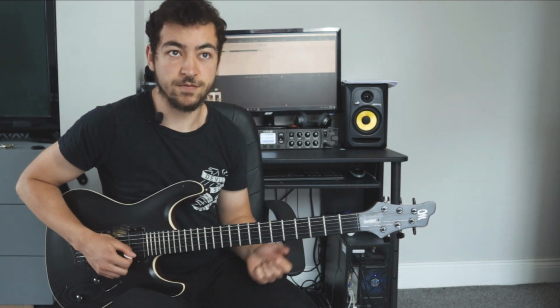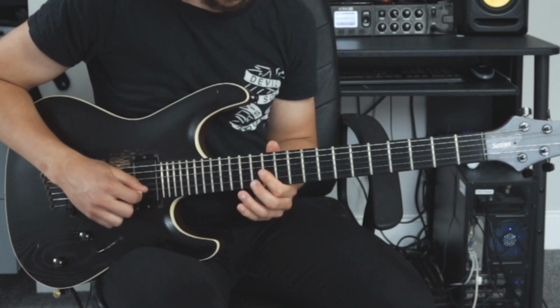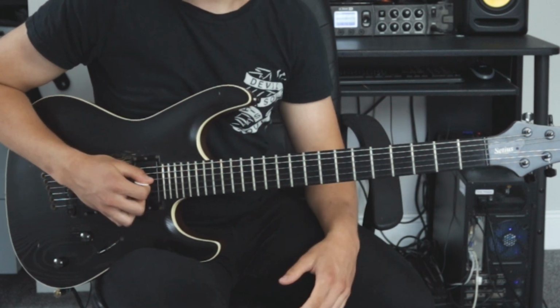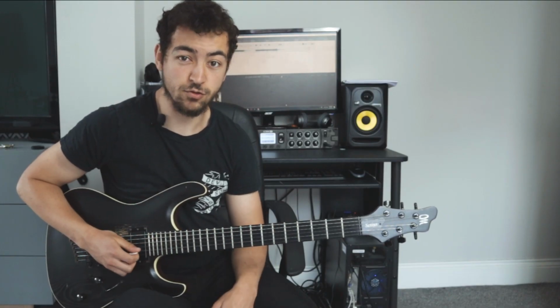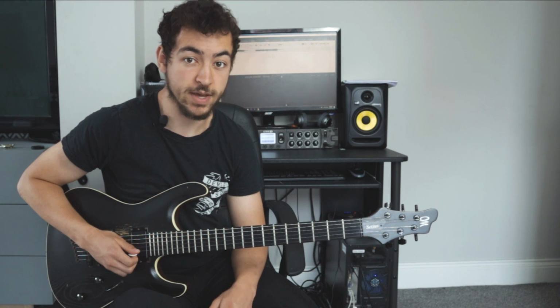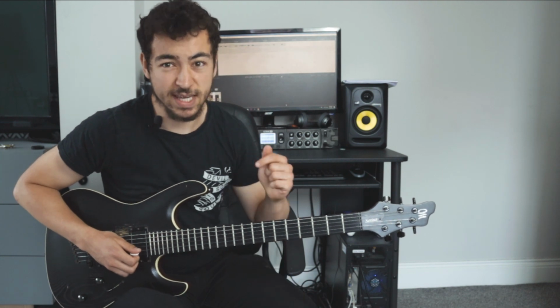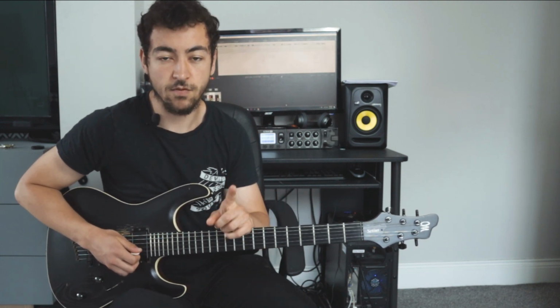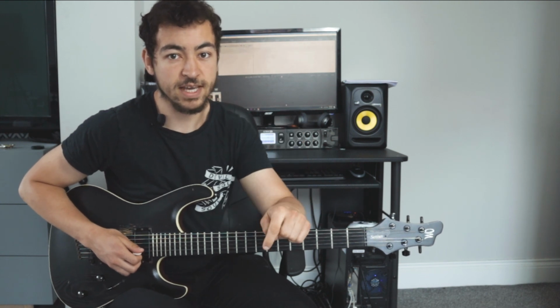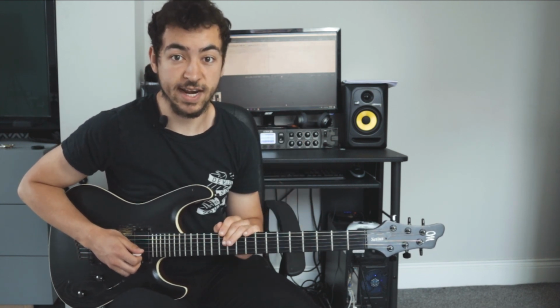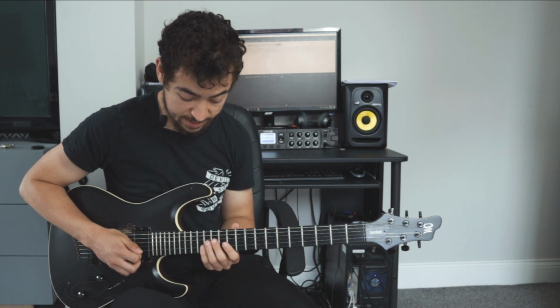So with the triplet feel, 1, 2, 3, 4, that vibe. Now the second group is a swibrid picking lick, and I did a video recently on swibrid picking you can check out too, up in that corner. And this particular lick is a lick I learned from a particular video. I can't remember the guy's name, but I will link it in the description so you can check out those licks.